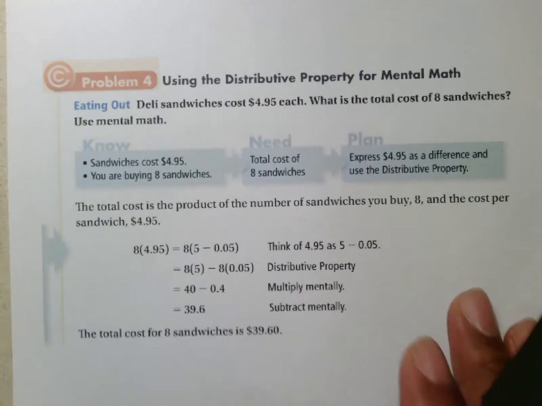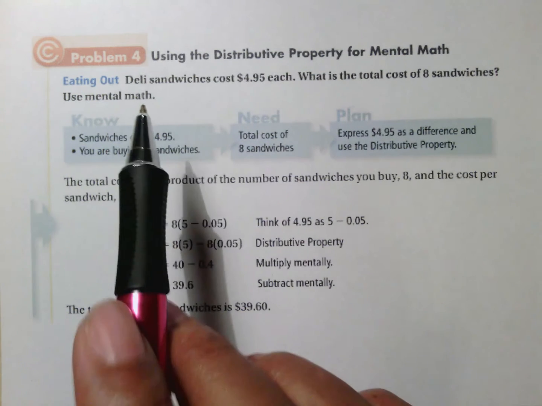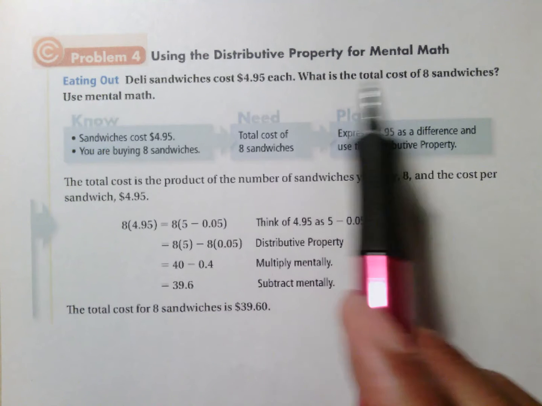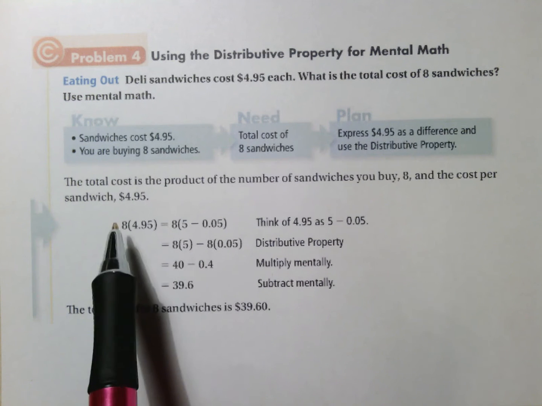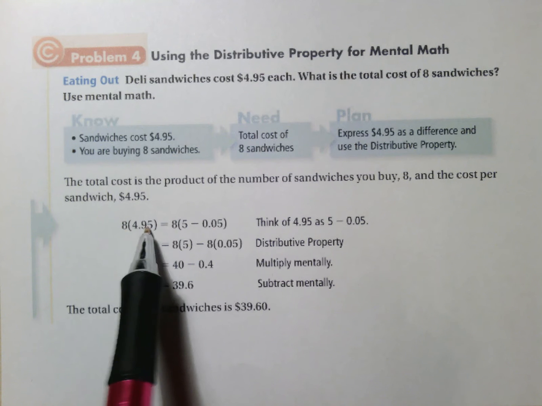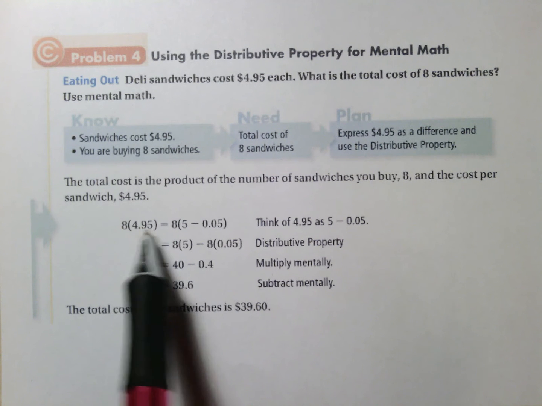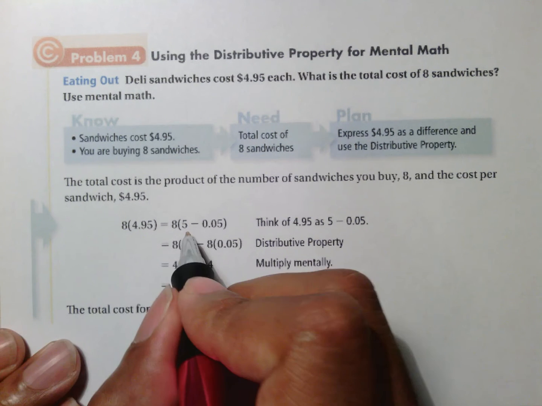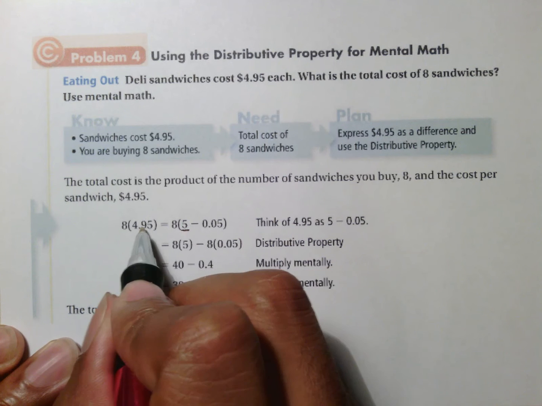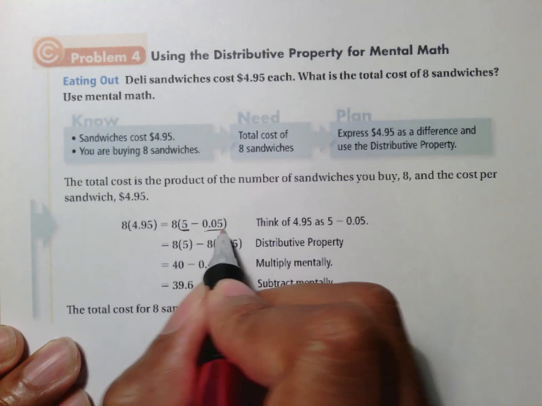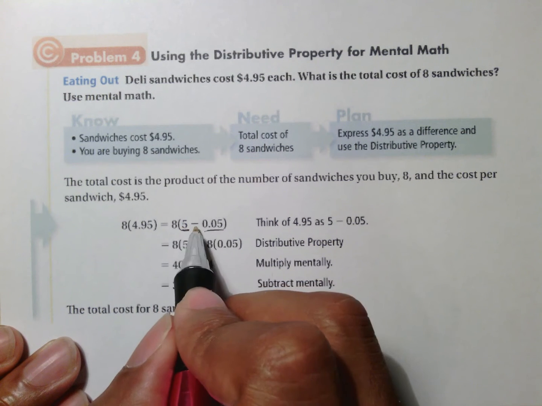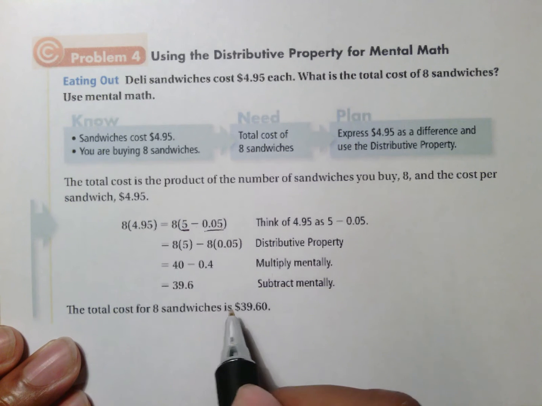So if you look at this example in problem 4, it says a deli sandwich costs $4.95 each. What is the total cost of 8 sandwiches? Let's look at the problem here. 8 times $4.95, again, is pretty hard to do in your head. But notice what they did with the $4.95. They found a simple number like $5, which is pretty close, and they subtracted 5 cents, because $5 minus 5 cents is $4.95.